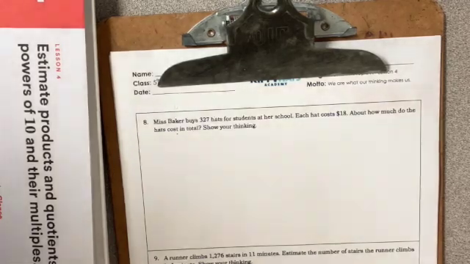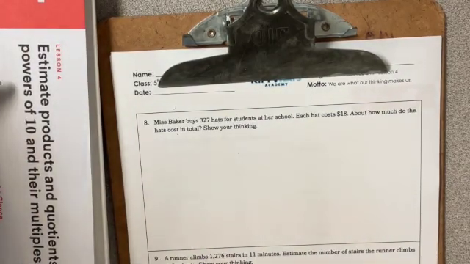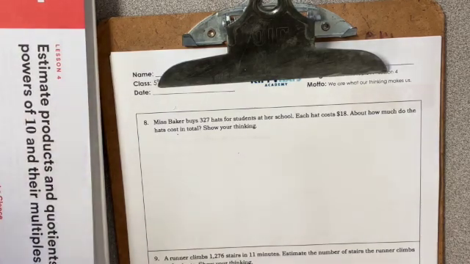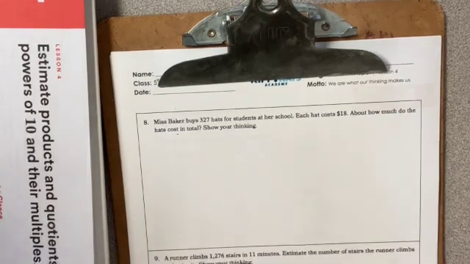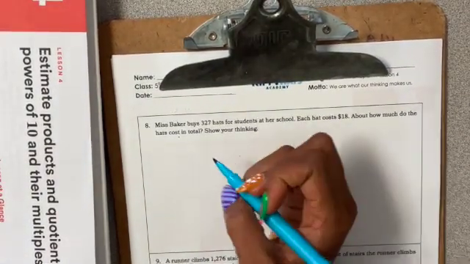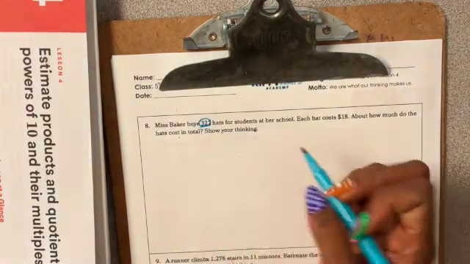Okay, so today's lesson was on estimation. We estimated products and quotients by using powers of 10 and their multiples. So, one thing I was not able to go over today was how to annotate. When you are annotating a word problem, you need to identify what numbers you're going to be working with.